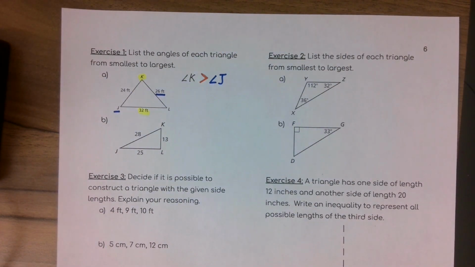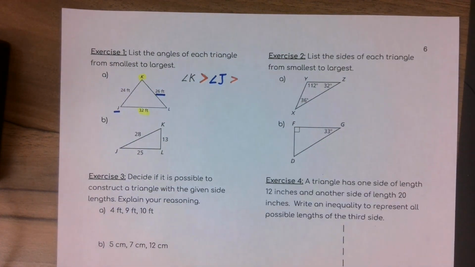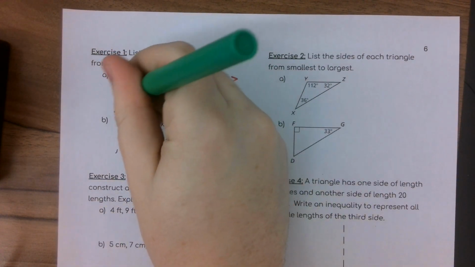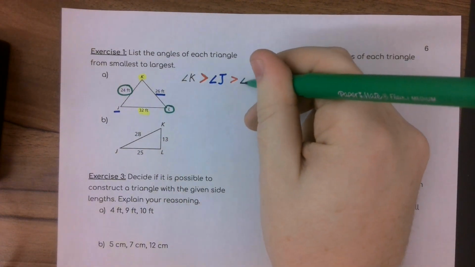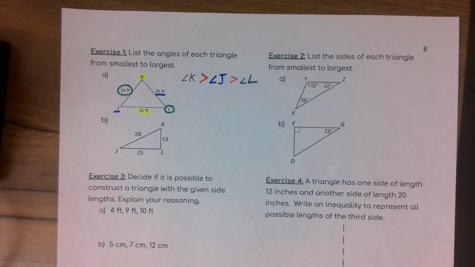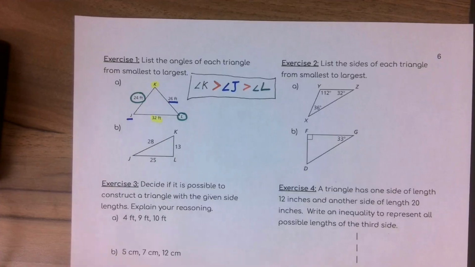K is bigger than J, and since the smallest side is 24 feet, the angle opposite it is angle L. Angle L is the shortest side, or shortest angle. Perfect. That's our final answer, believe it or not. Angle K is greater than angle J, which is greater than angle L.